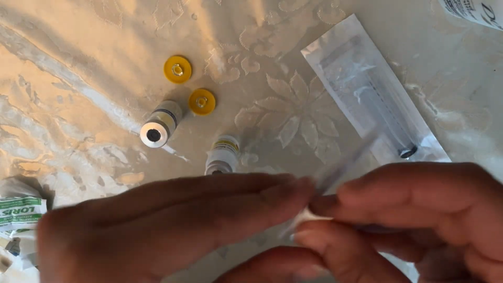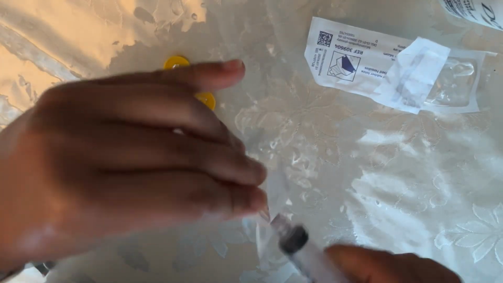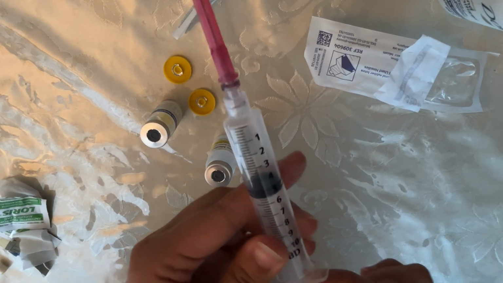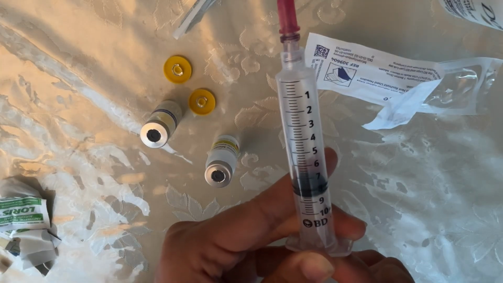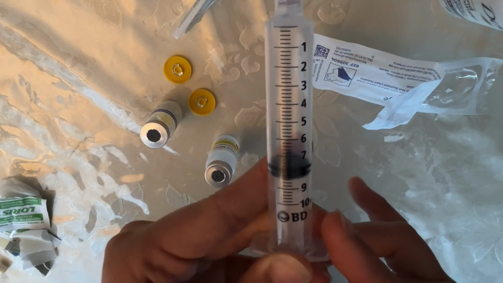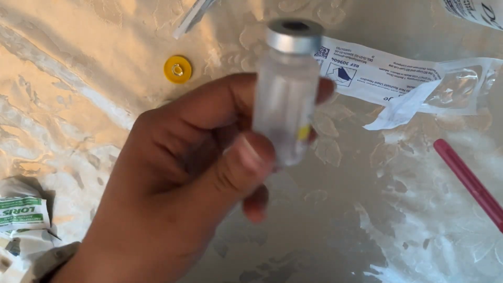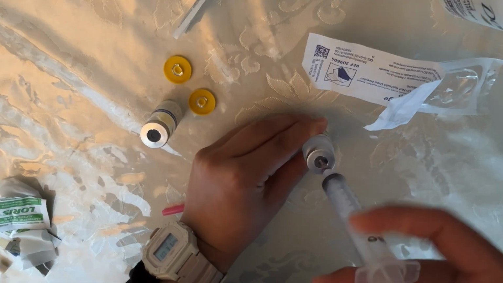I'm just going to go ahead and open my blunt needle and my syringe. Touch them together. And I'm going to draw, based on the instruction, 7.7 ml sterile water. I'm just going to inject air, 7.7. This is my sterile water. Go ahead and inject the air and draw 7.7.